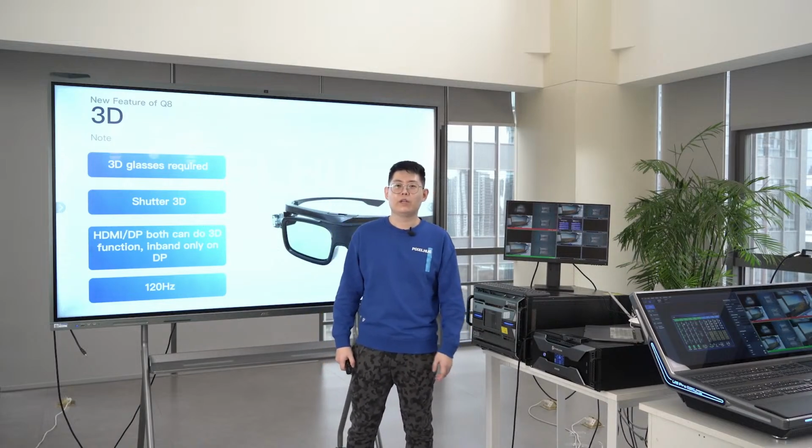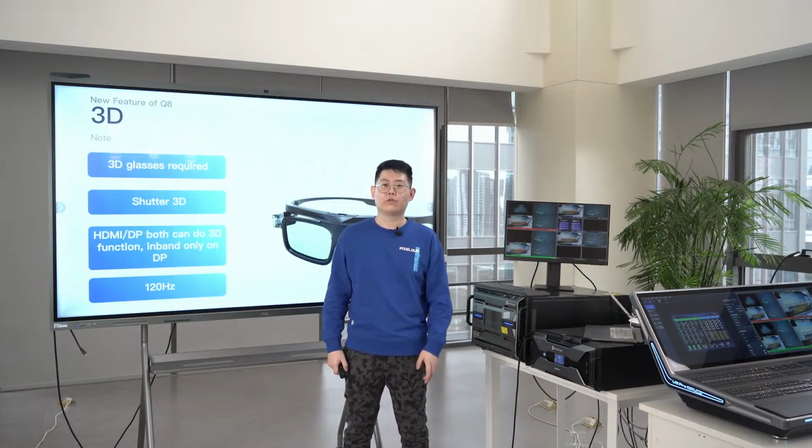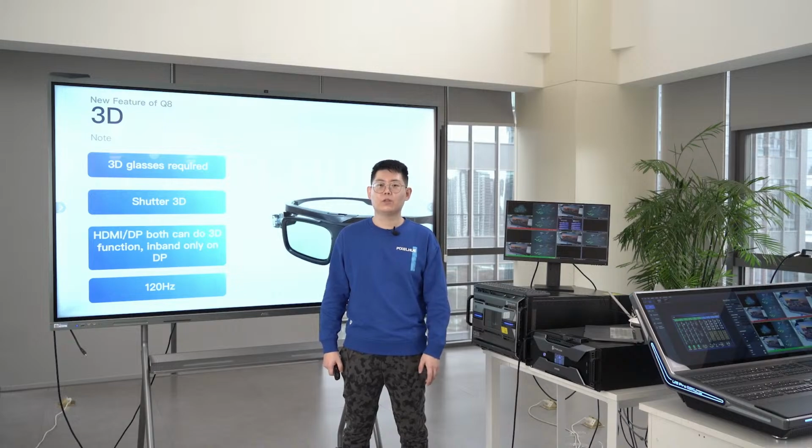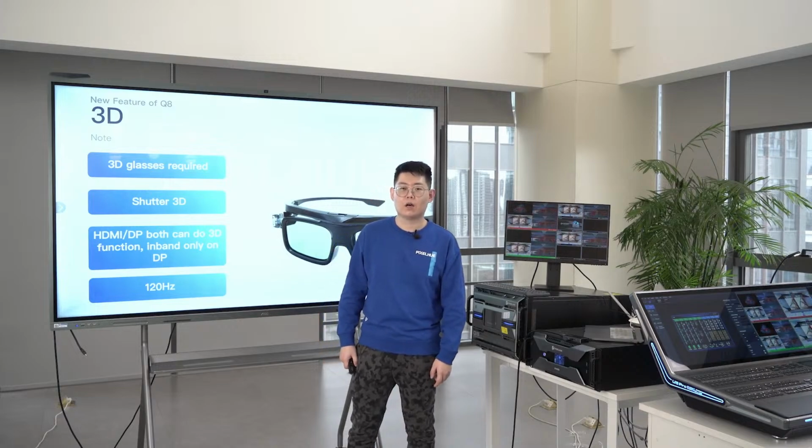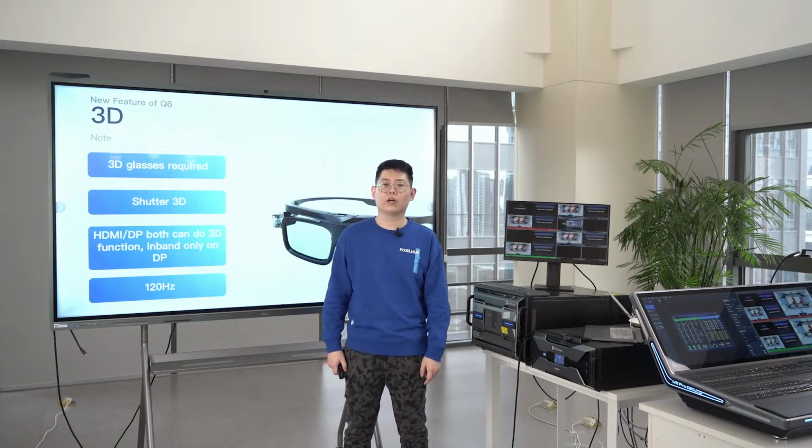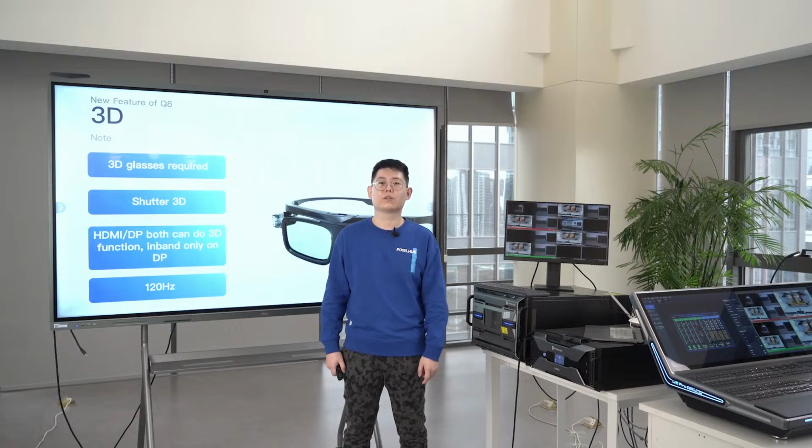Please note, 3D glasses are required, and the format is Shader 3D. Both HDMI and DP support 3D functionality, but in-band 3D is only available on DP. Also, remember to set the output frame rate to 120 Hz for optimal results.